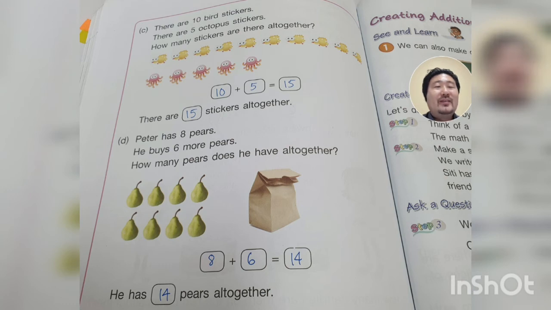10 plus 5, 15. And then the other one is 8 plus 6. If you don't know that one, you can do that with number bonds. So you divide 6 into 2 parts. Part 1 is 2 and part 2 is 4, because 8 plus 2 equals 10, and then you have 4 more, so 10 plus 4 equals 14.